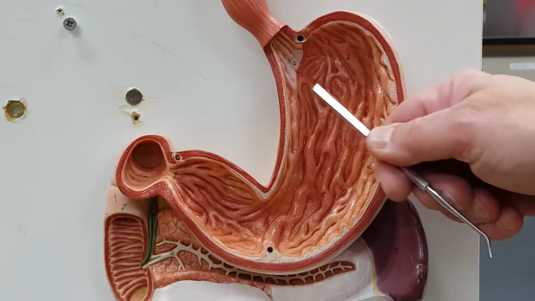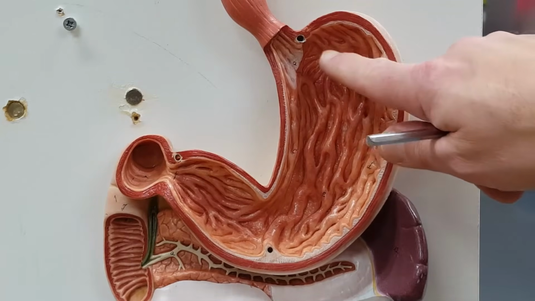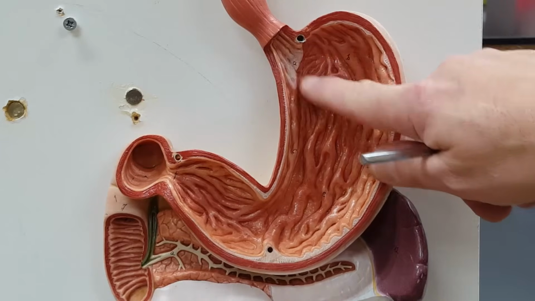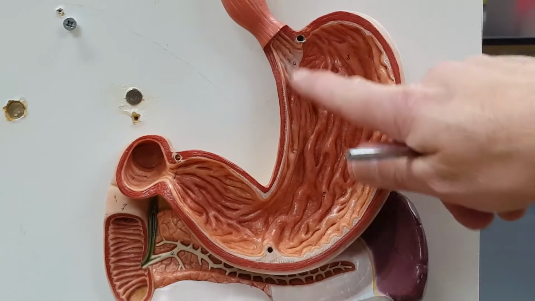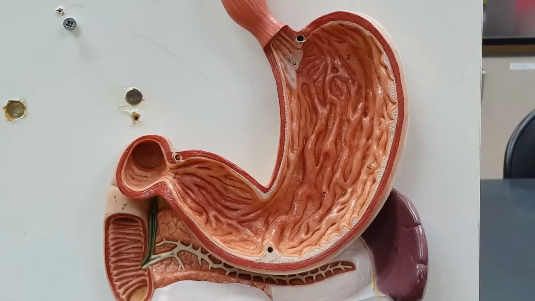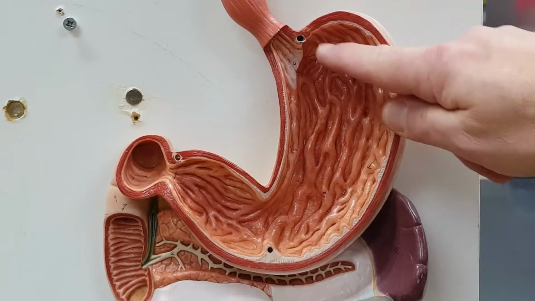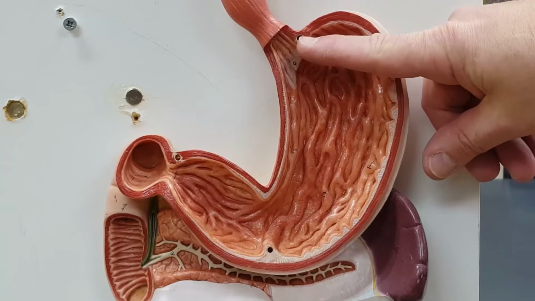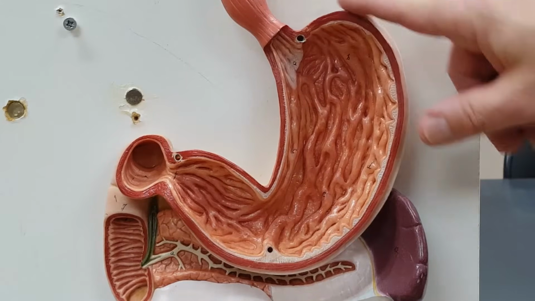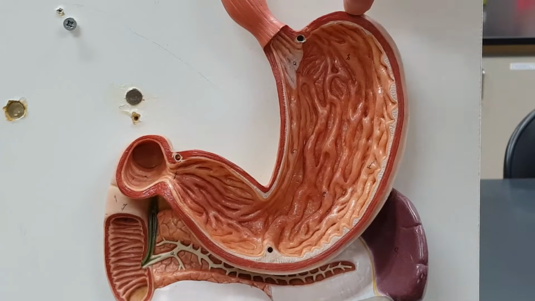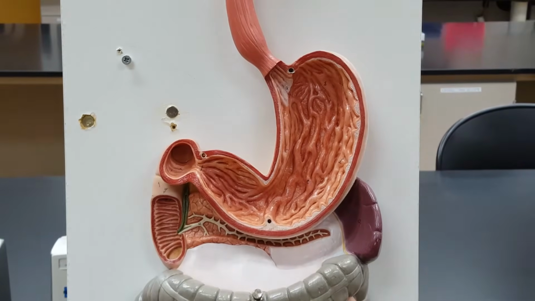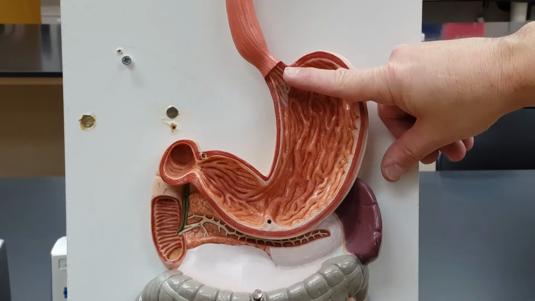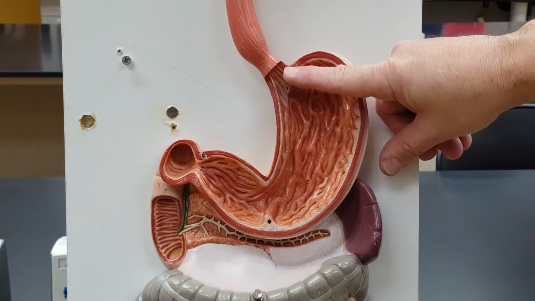This area right here, the entrance into the stomach where my finger is, this is the cardiac region, or sometimes called the cardia. Right here where my finger's waving around. So above my finger, the top, the dome, fundus. Just a slightly thrown back view here.